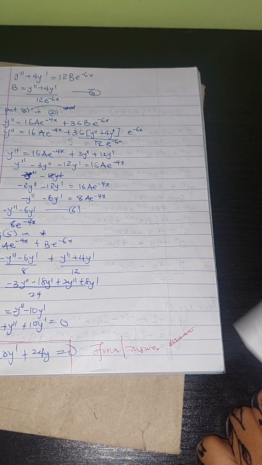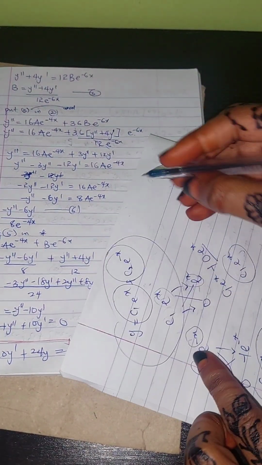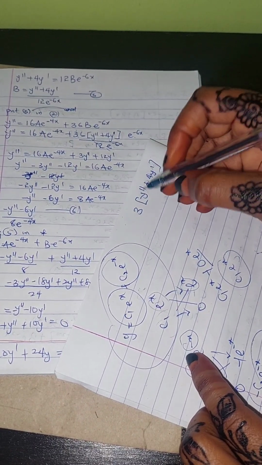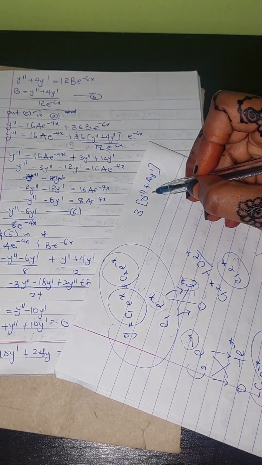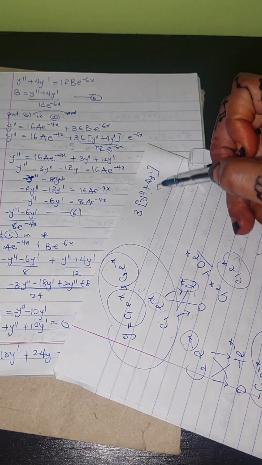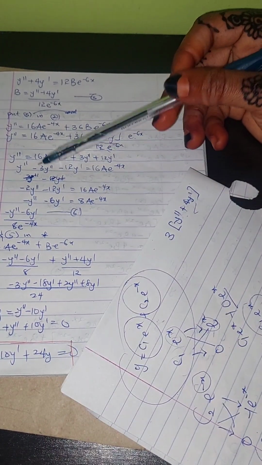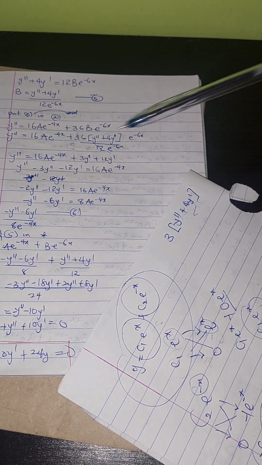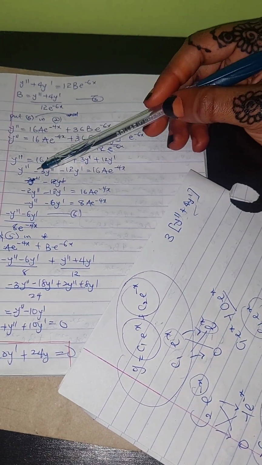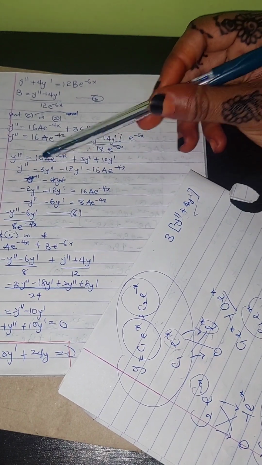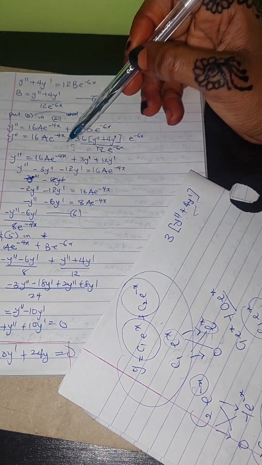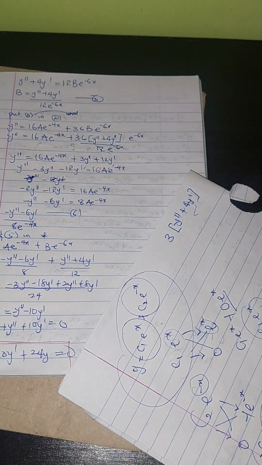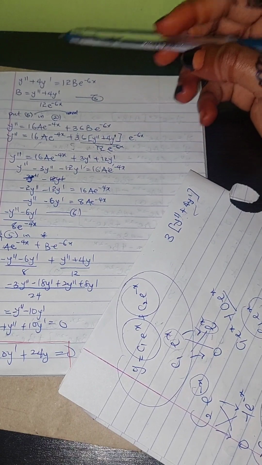You know, when I have 3 here, it should be like this: 3 into brackets y prime prime plus 4y prime. So that when I open the bracket, I should have 3y prime prime plus 12y prime. You get it? So this is it. So then I can take all those y prime prime to one side and let a stand alone. So after taking this, I should have y prime prime minus 3y prime. Taking this to the other side, so I'll have minus 12y prime equals 16a e raised to power minus 4x. And I divide both sides.